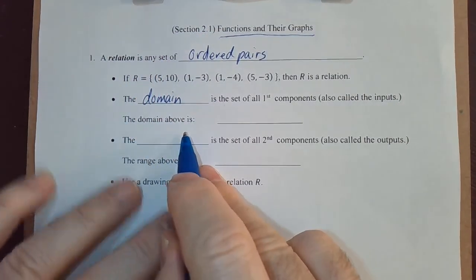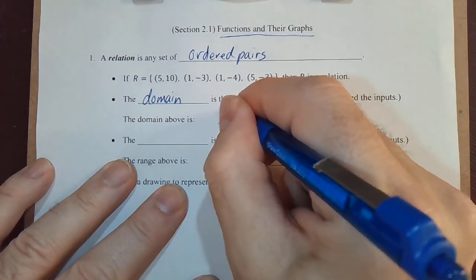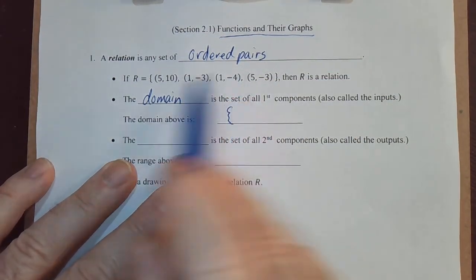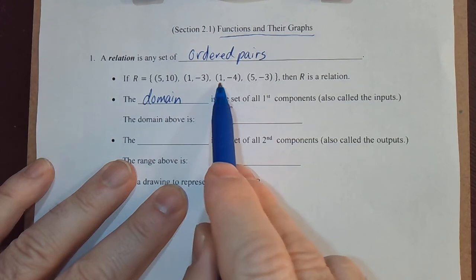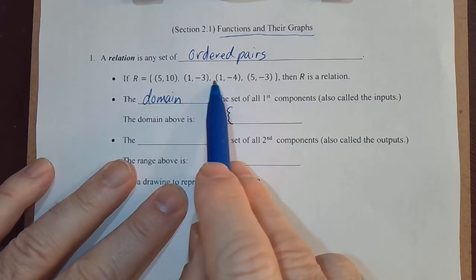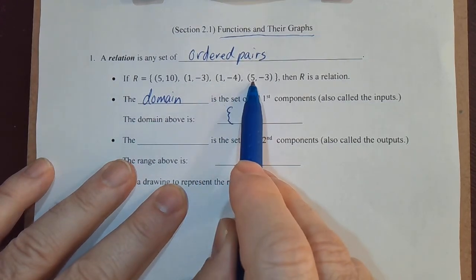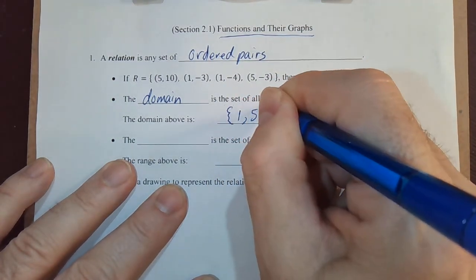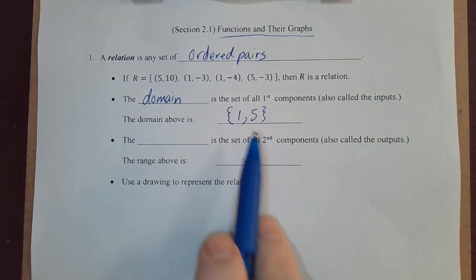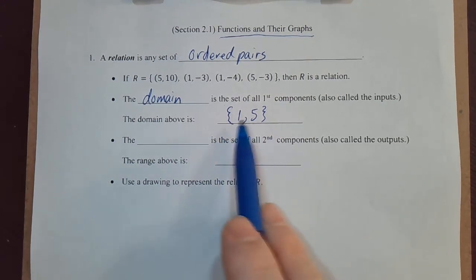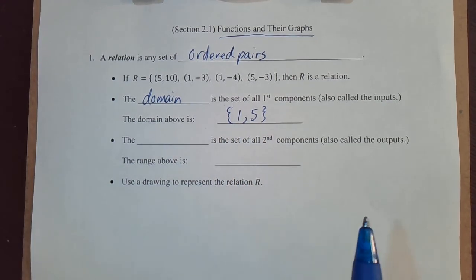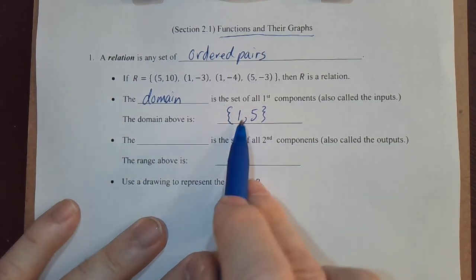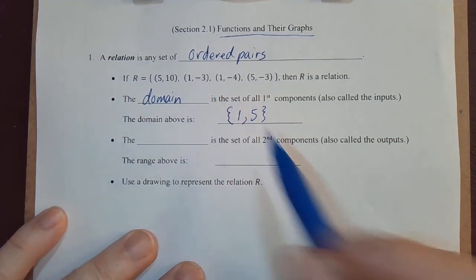And in this case, the domain above would be a 5, a 1, but it's a set so we don't repeat that 1, and then 5 again. So the only first components we have are 1 and 5. And the order in a set doesn't matter either. I tend to like to write them in increasing order sometimes. So this is the domain of this relation.